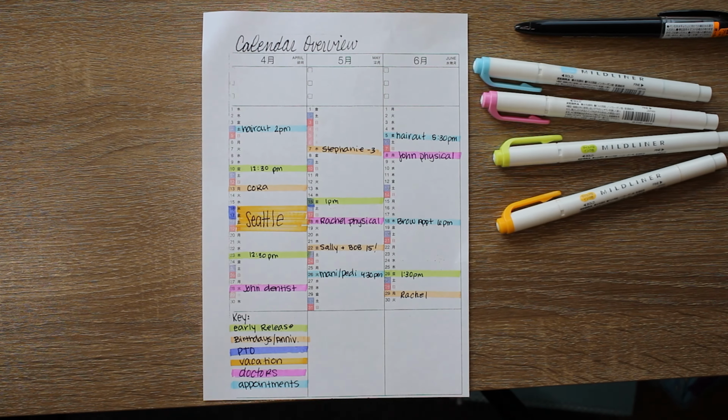This is the way I see as the most common use of these pages, and it's a calendar overview of your entire year. You can use the bottom to put a little key, so maybe you have in green your kids' schedule for school when they have early releases, and you can put the time, birthdays and anniversaries, and whose birthday or anniversary it is, paid time off, vacations, doctor's appointments, any sort of general appointments.